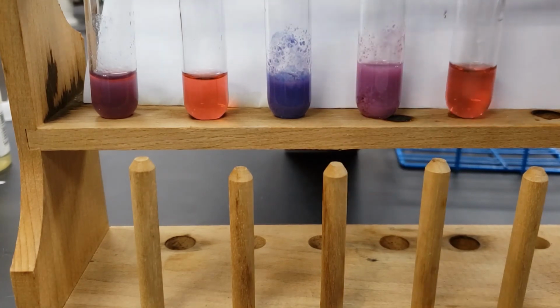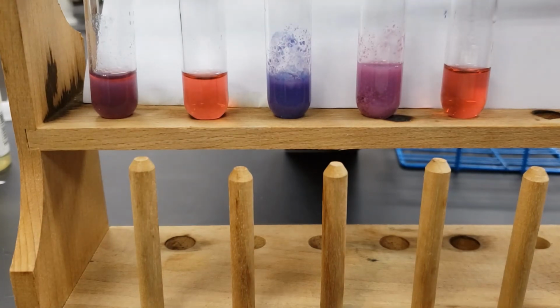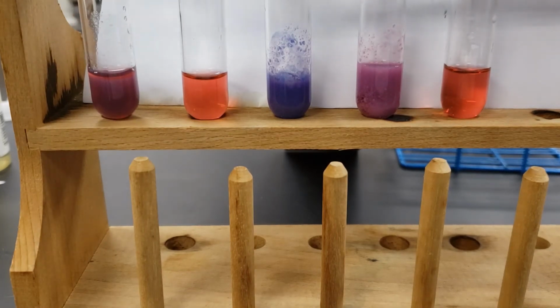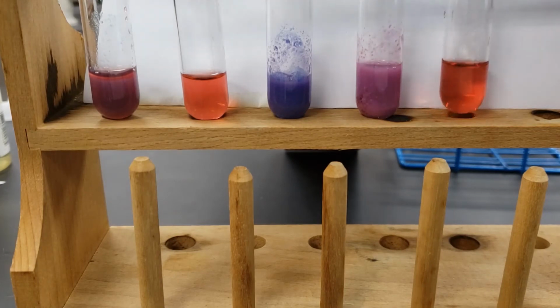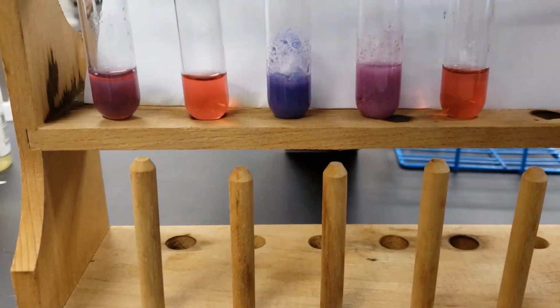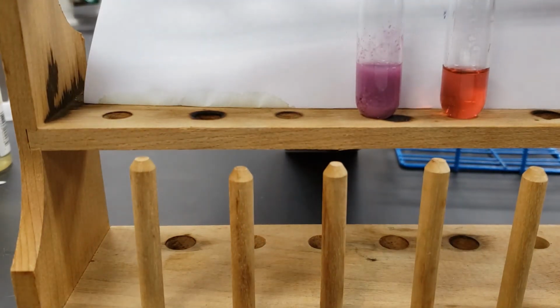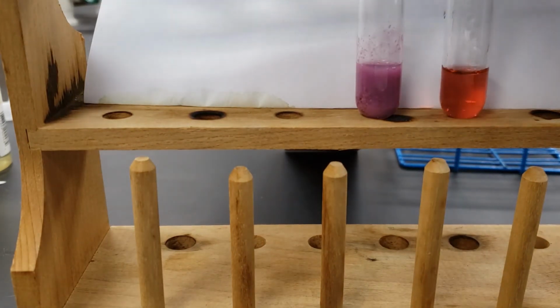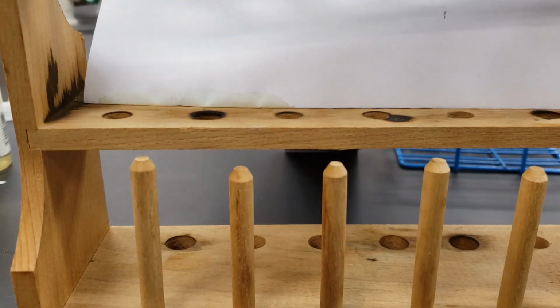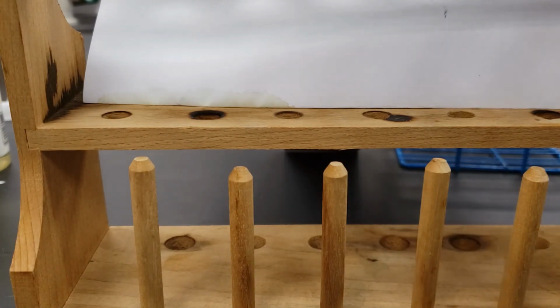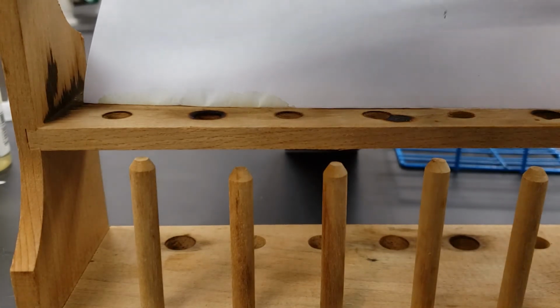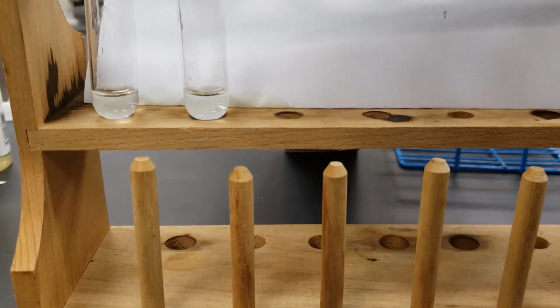All right, so once again, these are all of our cobalt 2 nitrate solutions. We added the sodium hydroxide, the sodium chloride, sodium phosphate, sodium carbonate, and your sodium sulfate. Okay. Let's take these out. All right. Next up, we have our calcium solutions. So these are all calcium nitrate solutions.